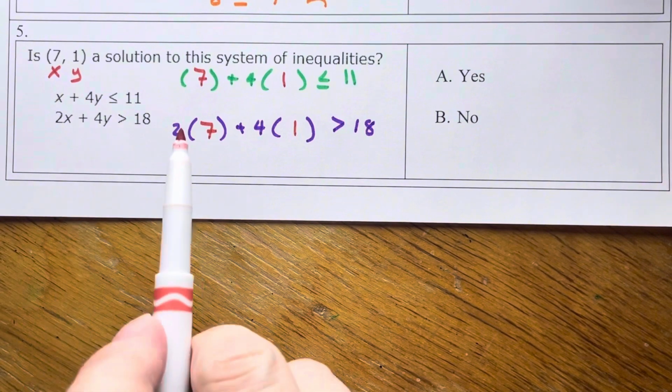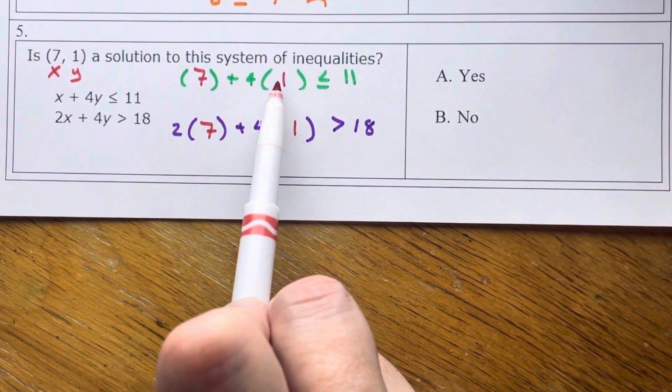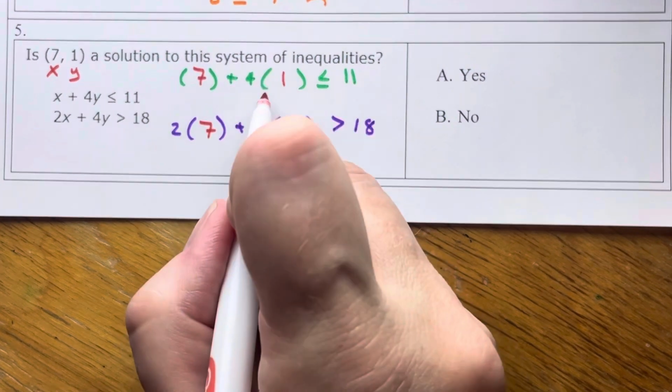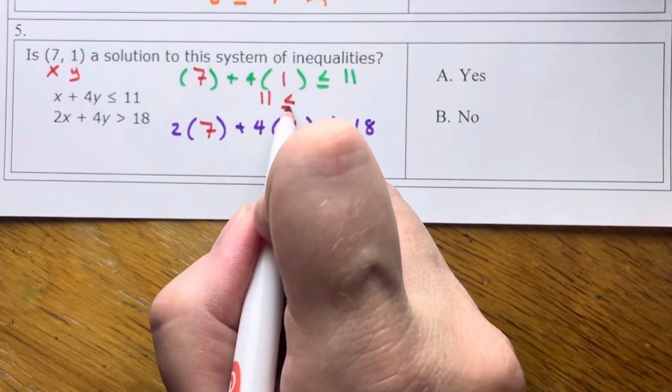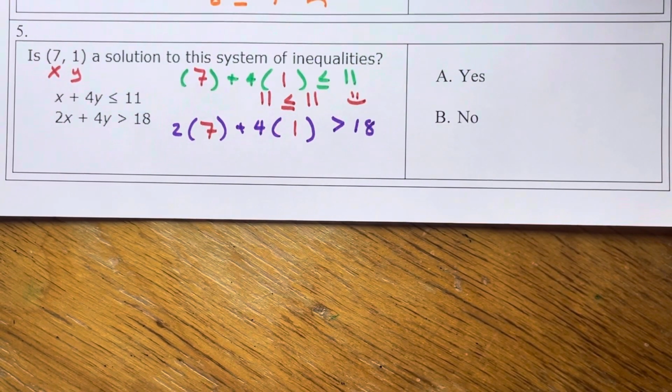Let's see what we've got. 7 plus 4 times 1. 4 times 1 is 4. 4 plus 7 is 11. Is 11 less than or equal to 11? Yes, it is, because it is equal.